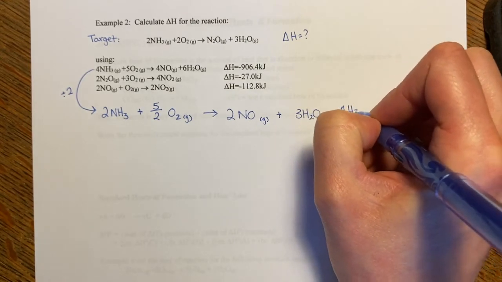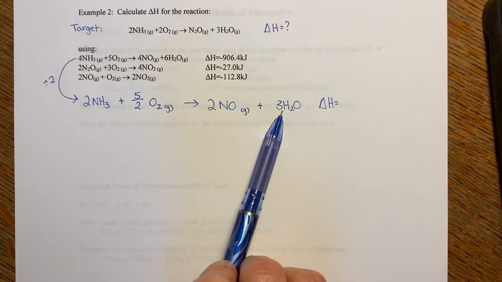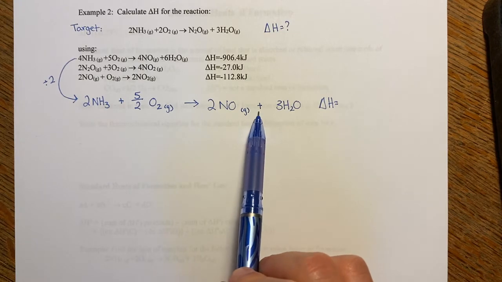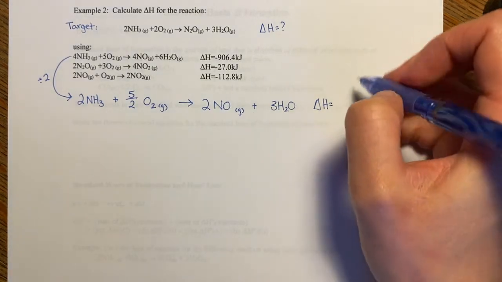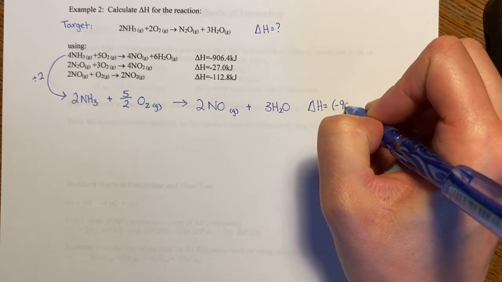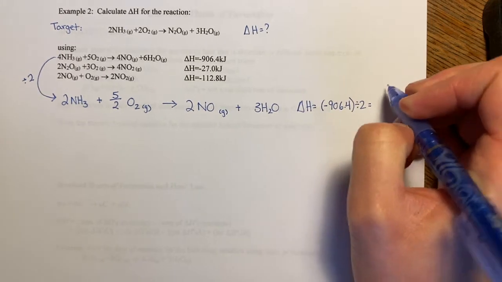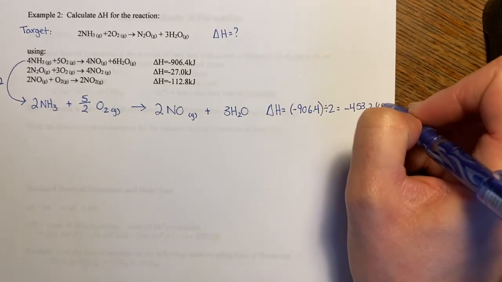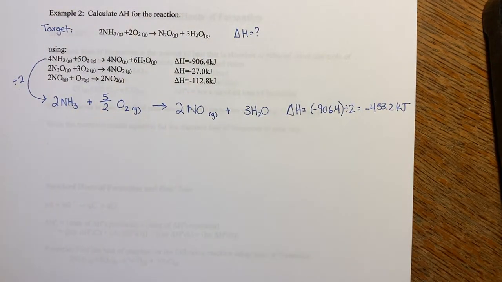And our delta H for this reaction, I highly recommend that you calculate your delta H's as soon as you manipulate an equation. Don't do it at the end when you're trying to figure out, what did I do to that equation? Just do it right away and write it down. It makes the last step a lot easier. So we divided this whole reaction by 2, so we're going to divide our negative 906.4 by 2 as well to get negative 453.2 kilojoules as the delta H for this new reaction.